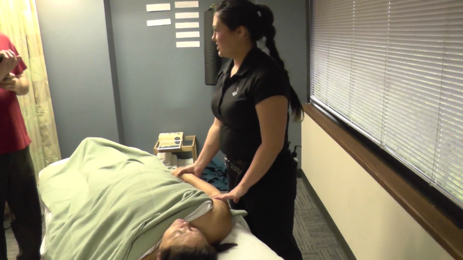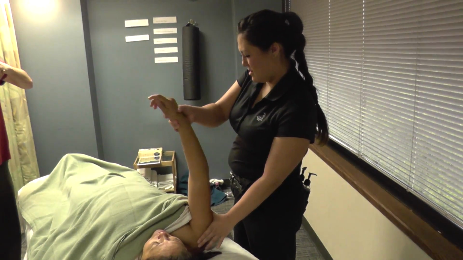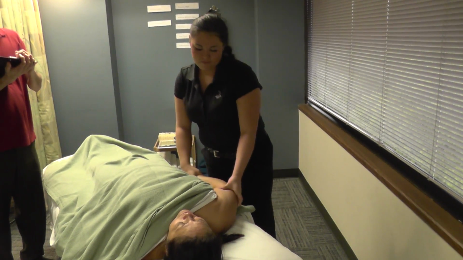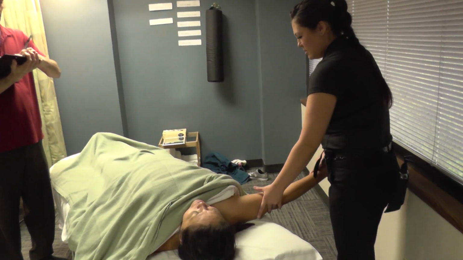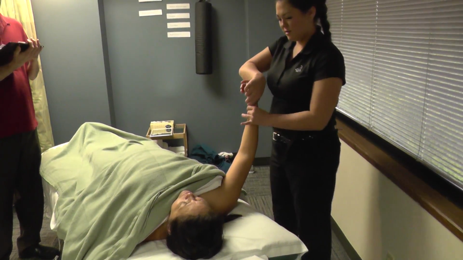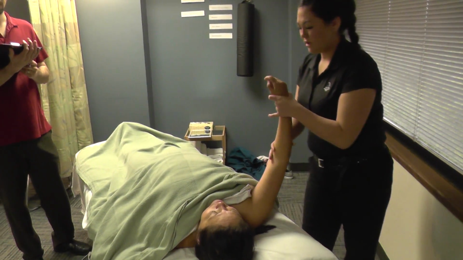Ready to move on. Name and demonstrate on your client the actions of the pectoralis major. All of these actions occur at the shoulder. Flexion, extension to neutral, medial rotation, adduction, horizontal adduction. Ready to move on.